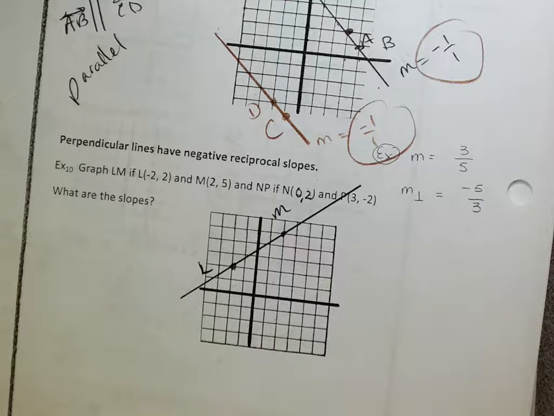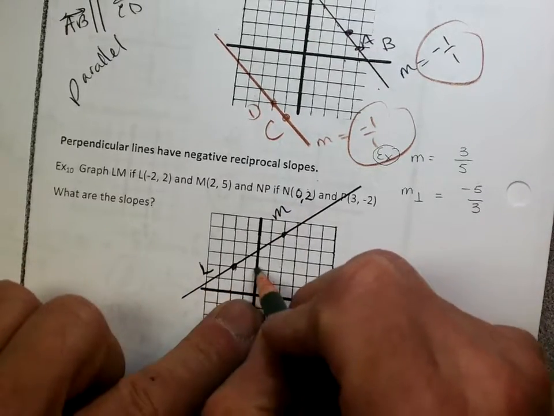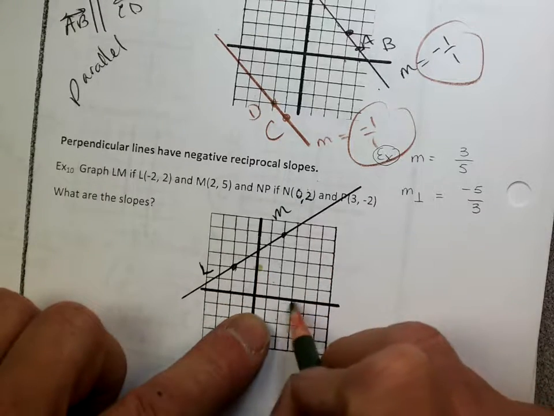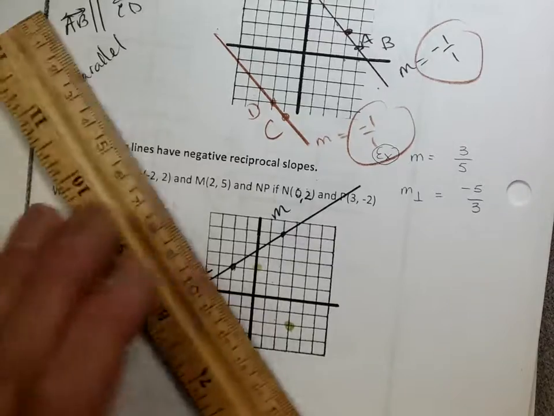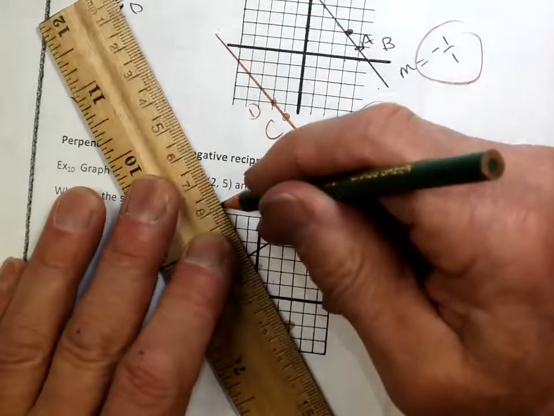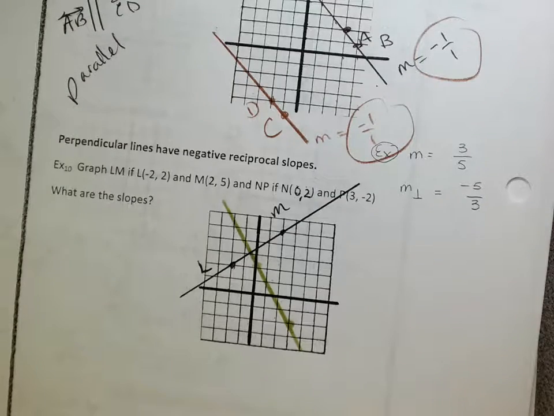N is at, let me find a different color. Here's green. I'm at 0, 2, and I'm at 3, -2. Draw that in. That is going to be N and P.